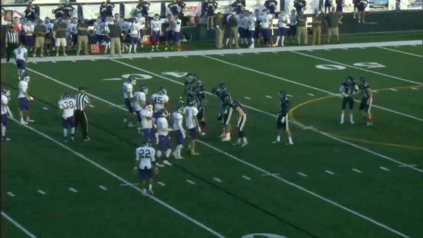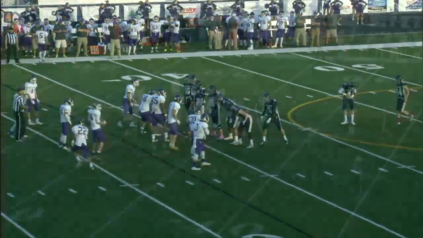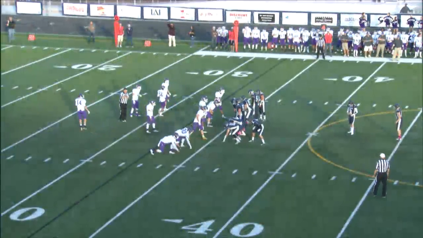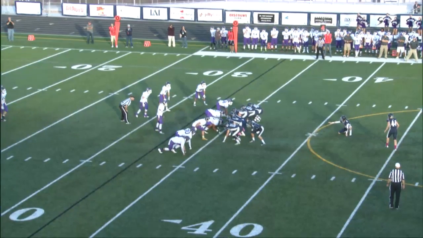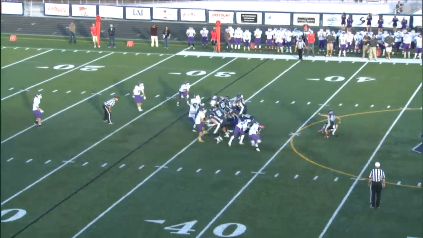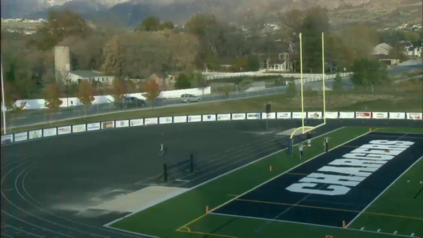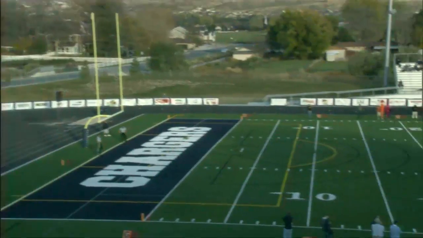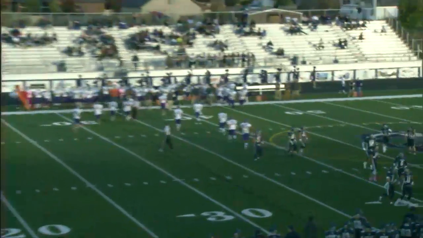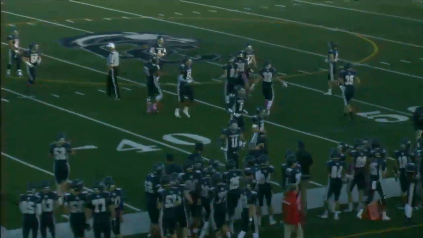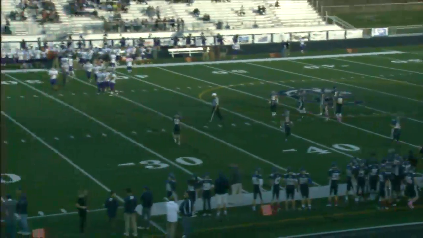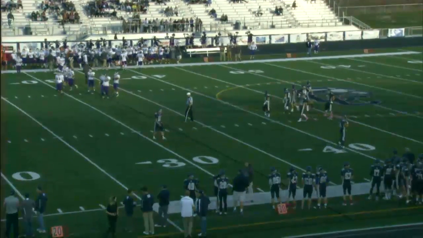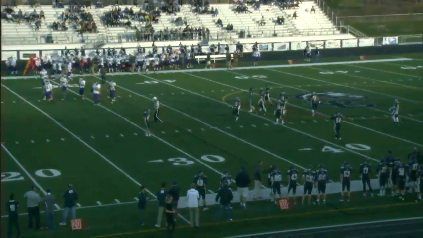And on fourth down, with the wind to his back, Coach Eck has brought Brandon Mortensen out onto the field. That ball will be placed at the 42-yard line. This will be a 52-yard kick for Brandon. The ball is up, and it is no good. He had the leg. It was just a little bit wide to the left. If that ball had been true, that ball would have been through. So the Chargers miss on a 52-yard field goal attempt.